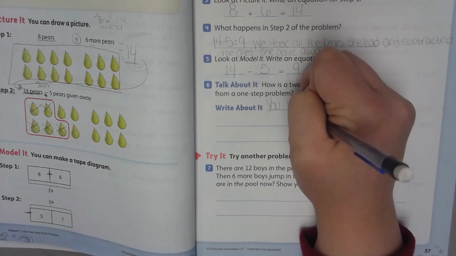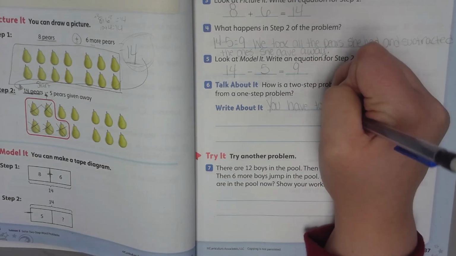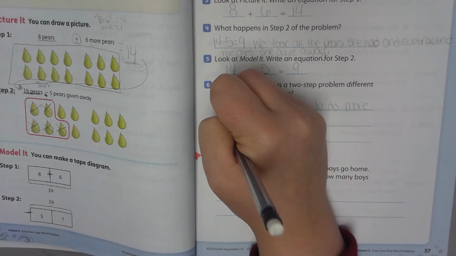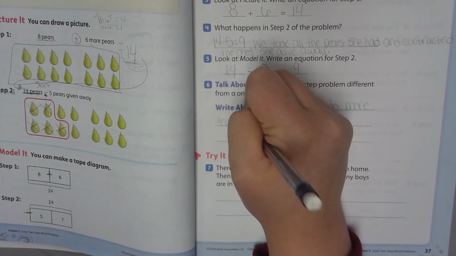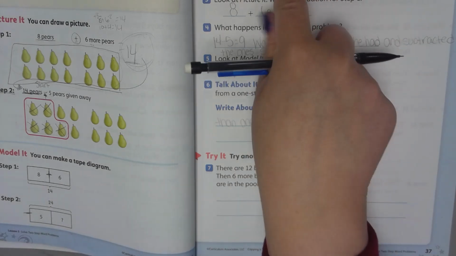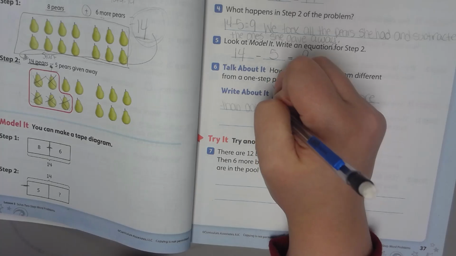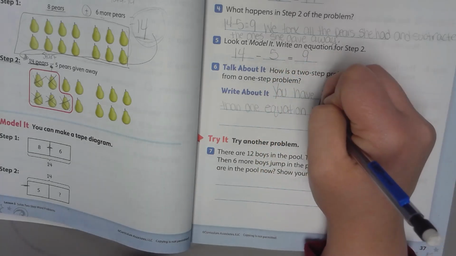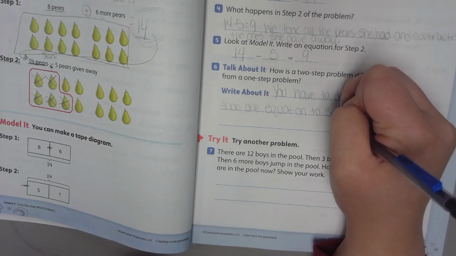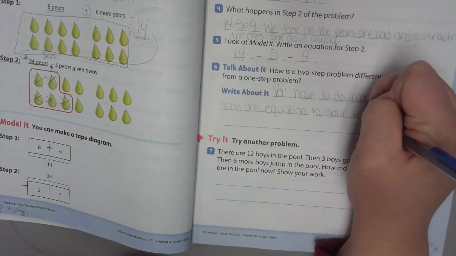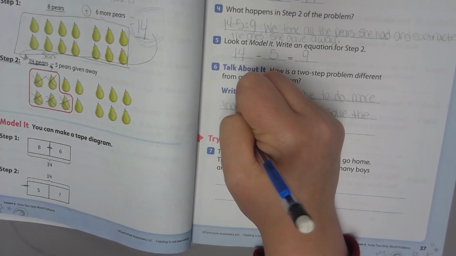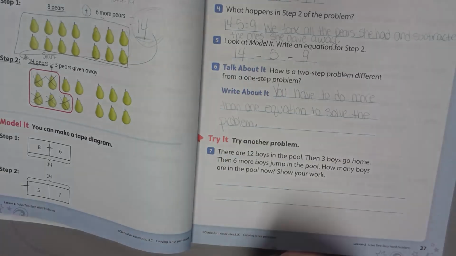You have to do more than one equation. And equation is definitely up here at the top still. Equation. E-Q-U-A-T-I-O-N. Equation. To solve the problem. Now make sure you got your period.